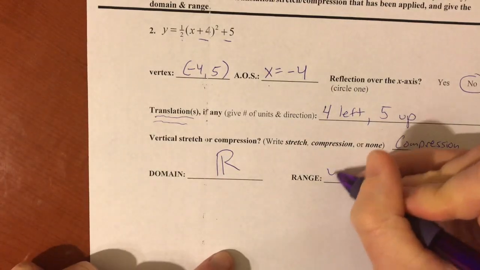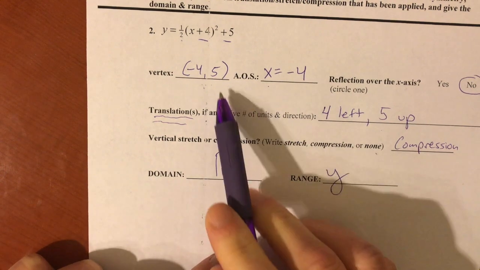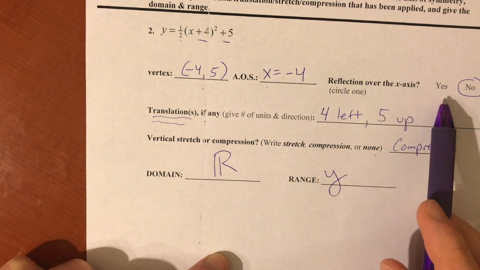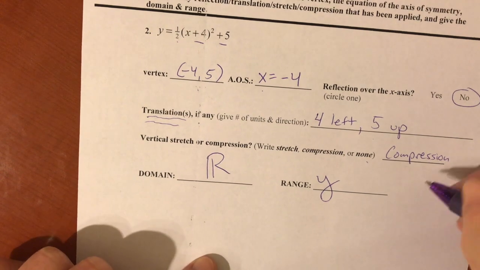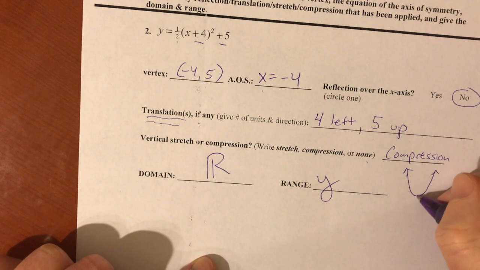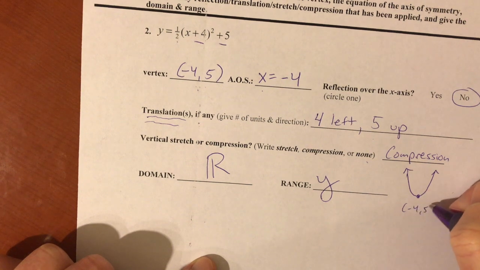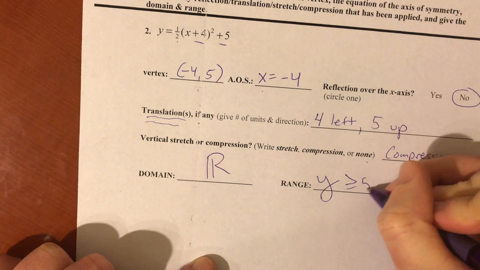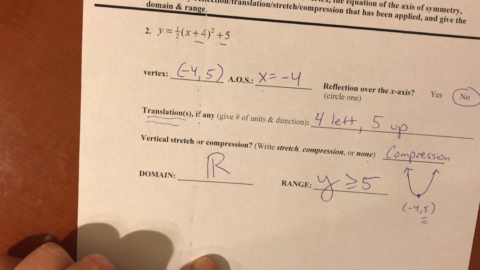The range, talking about those y values, this is the y coordinate of the vertex. Is that the lowest or is it the highest value? And that's really, think about whether this graph is opening up or down. You know it's opening up because that a value is positive, so that vertex is the lowest point, so all the y values are greater than or equal to 5.